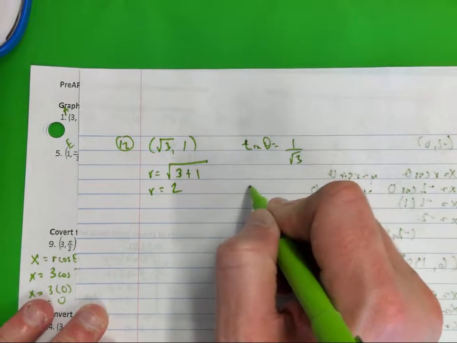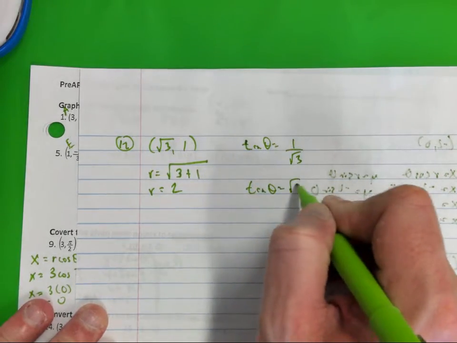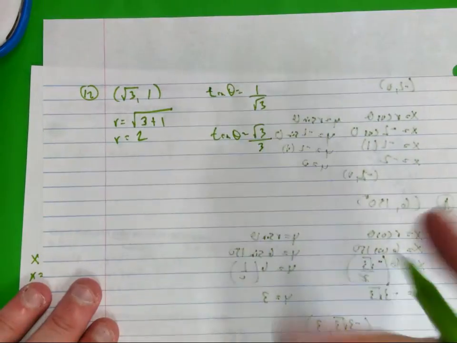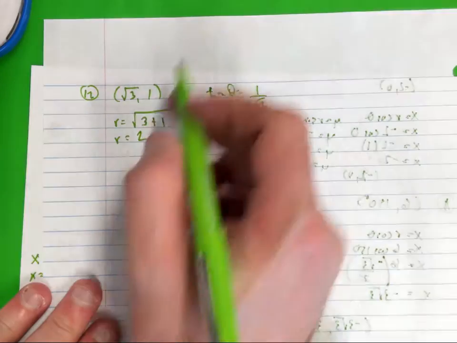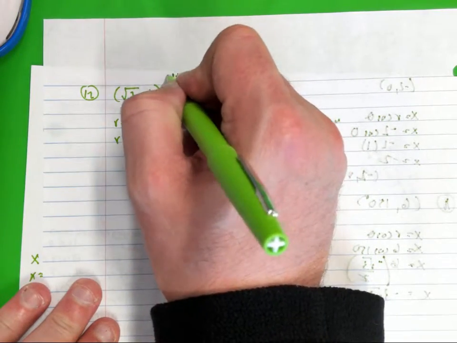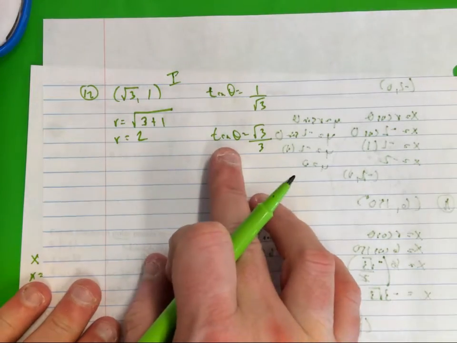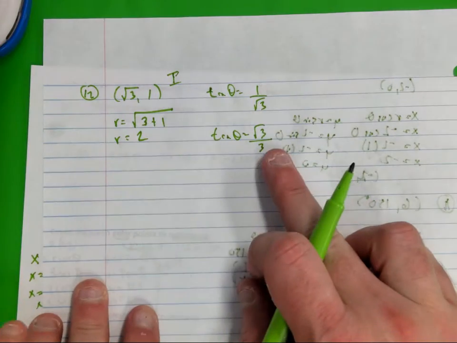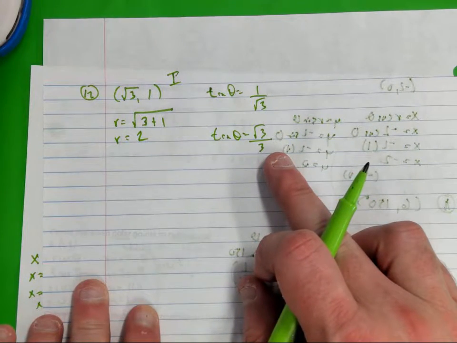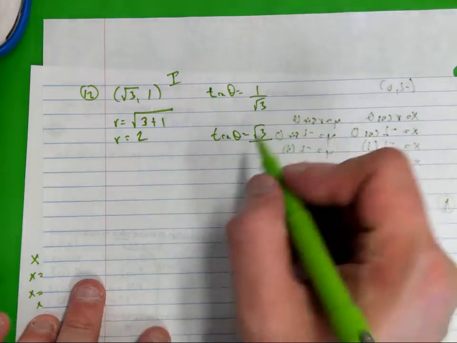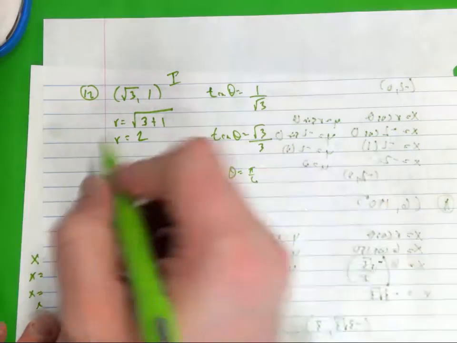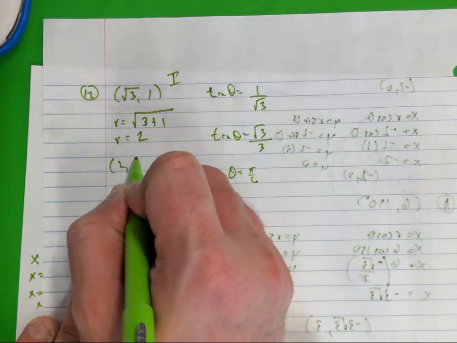Well, when I get that, by now you probably can rationalize in your head. What quadrant is this in the original? Quad what? They're both positive. 1. We want to know which theta from quad 1 will give me square root of 3 over 3. Pi over 6 or pi over 3? Pi over 6. So my ordered pair is 2, comma, pi over 6.